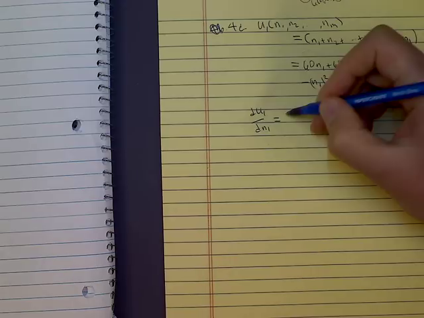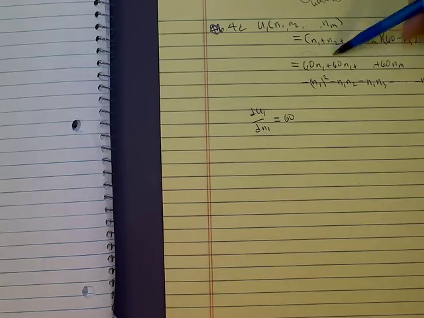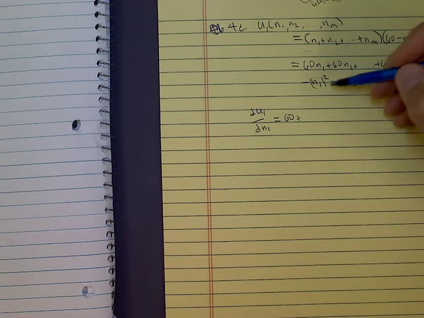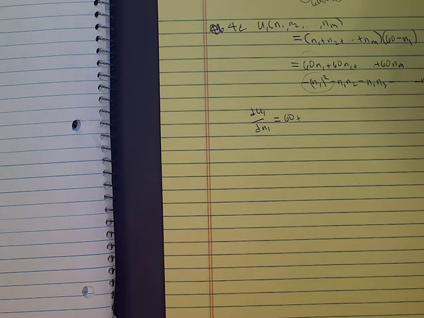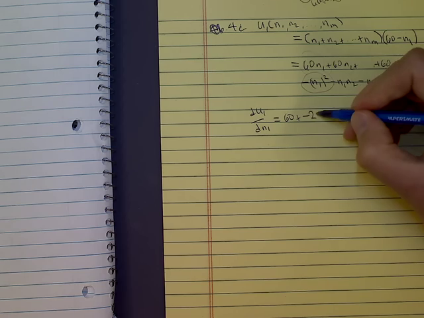60. So we see that. What's the derivative of this with respect to N1? 0, right? These are all constants with respect to N1, so there's a bunch of zeros. What's the derivative of this with respect to N1? It's a square, so it's minus 2N1. Everything else would be 0, right?